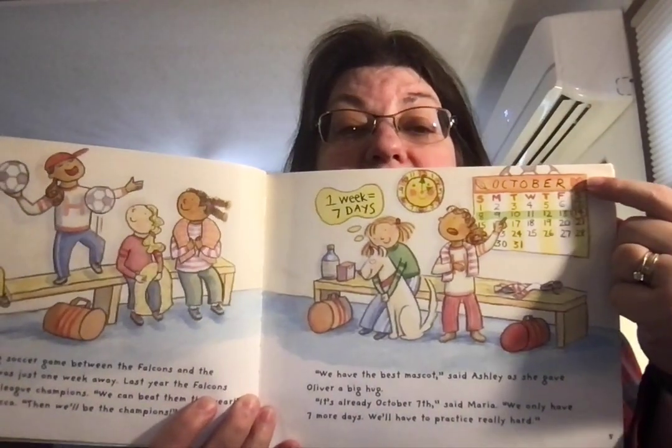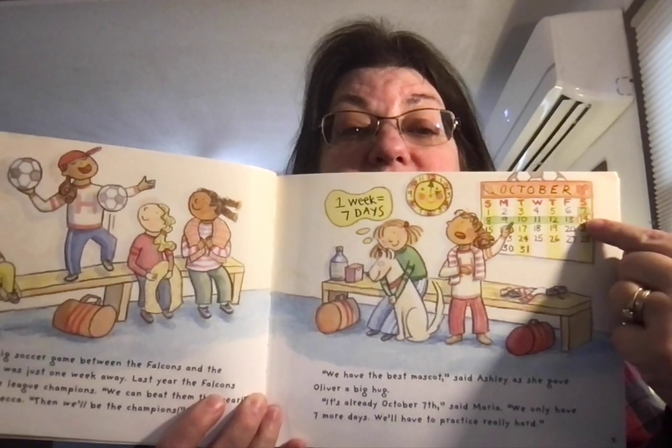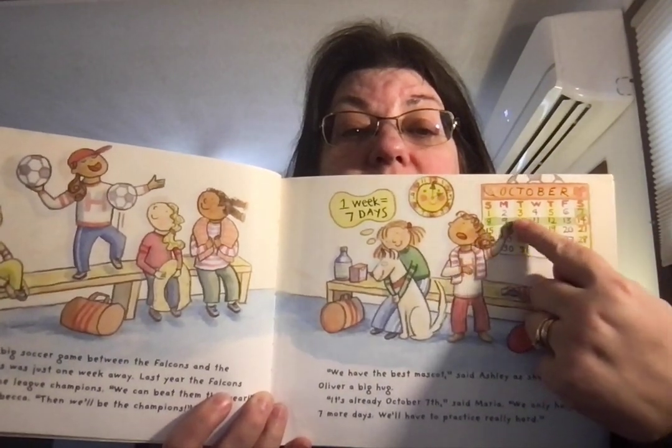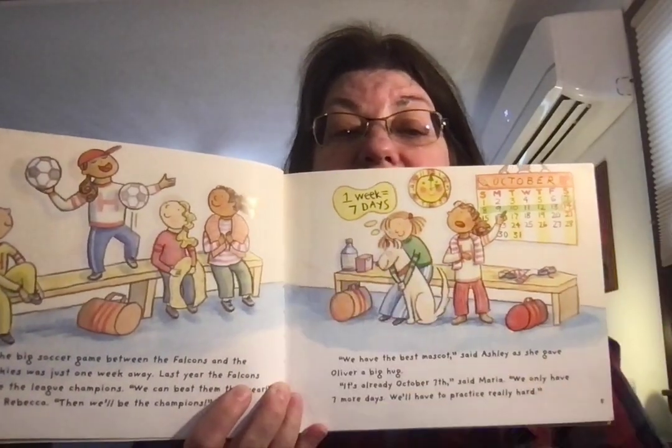So there is their month of October. They said today is the 7th, and their big game is the 14th. 1, 2, 3, 4, 5, 6, 7 days away. 1 week equals 7 days.